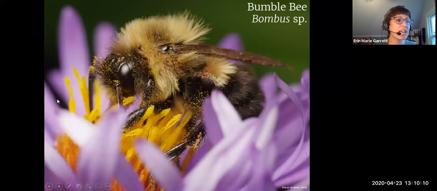So we have some bumblebees, okay? And the bumblebee, there are many, many different species of them, okay? And what I want you to notice in this picture is all of the hairs. You can see all of those individual hairs on this bumblebee and those individual pollen grains that are all sticking to him. So again, this just starts to give you a deeper appreciation for how effective of a pollinator these bumblebees can actually be, okay?